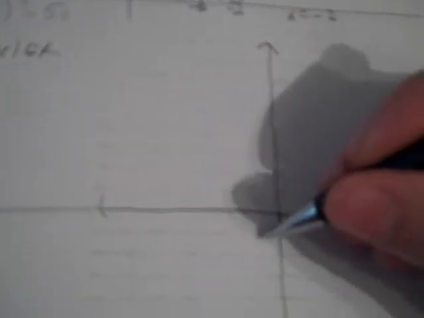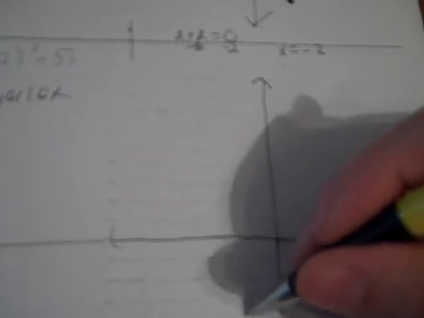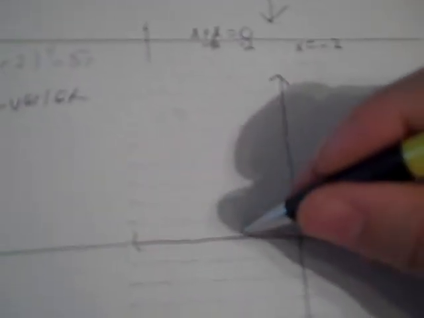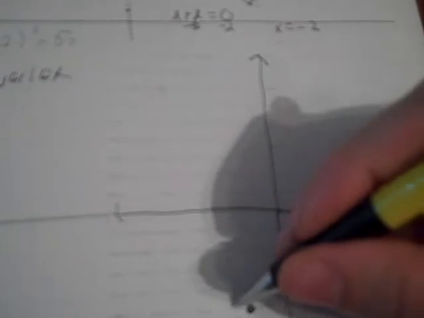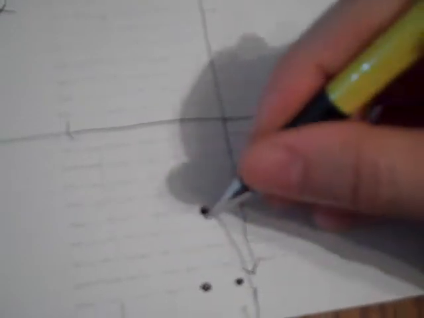Okay, so negative 1, negative 9: go left 1, then 1, 2, 3, 4, 5, 6, 7, 8, 9, right there. Negative 2, negative 5: 1, 2, then 1, 2, 3, 4, 5. And then negative 3, negative 9: 1, 2, 3, then 1, 2, 3, 4, 5, 6, 7, 8, 9.